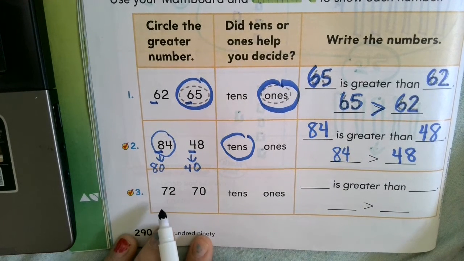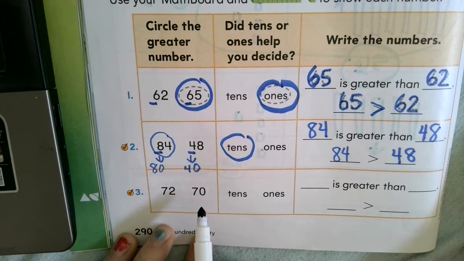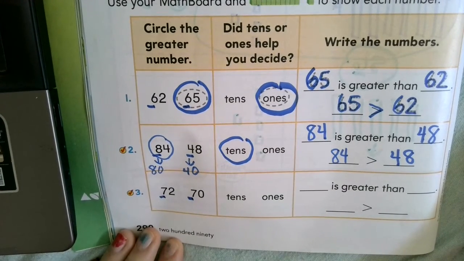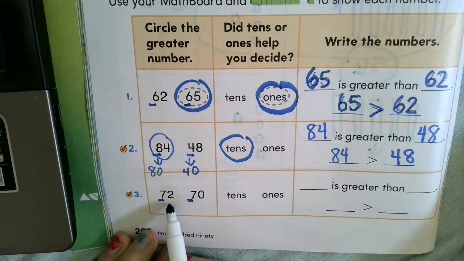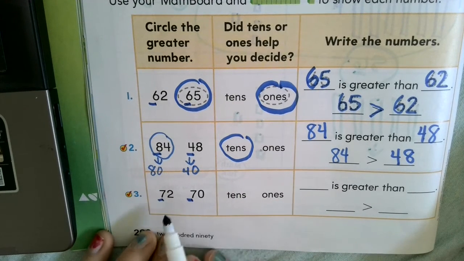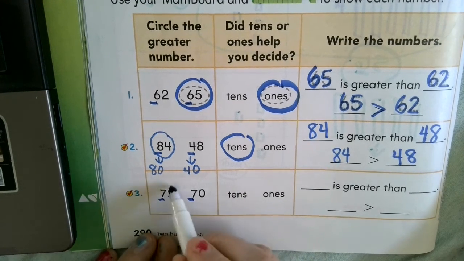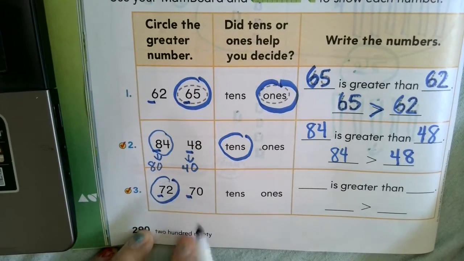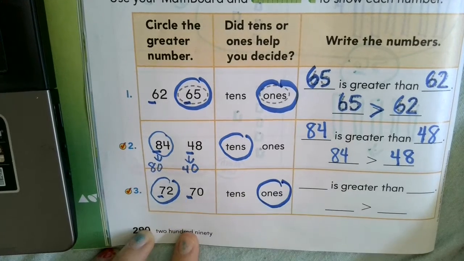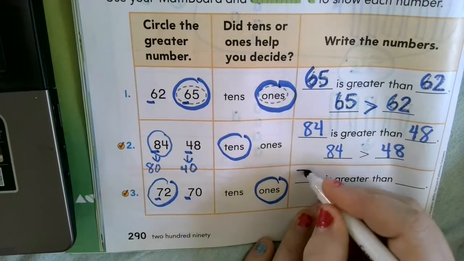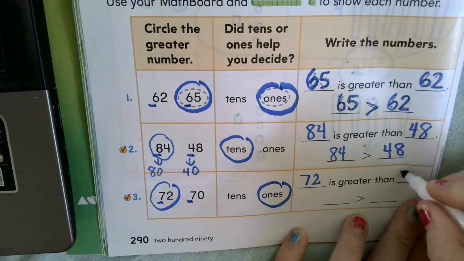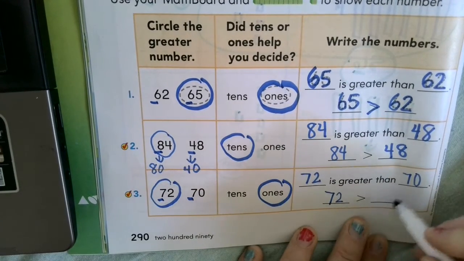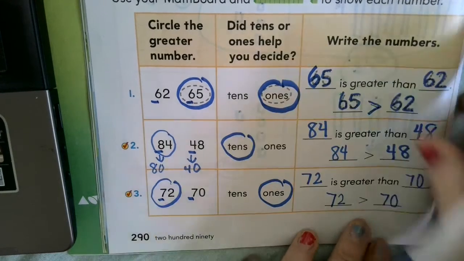Okay? So here is 72 and 70. So this is one of those problems where we can't look at the tens place because they're the same number. So we're going to go ahead and look at the ones place. So we have a 2 and a 0. So which number is greater, 2 or 0? That's right. So we're going to circle 72 because 2 is greater than 0. And we looked at the ones place this time. And we decided that 72 is greater than 70. So we're going to fill that in here as well. 72 is greater than 70. All right.